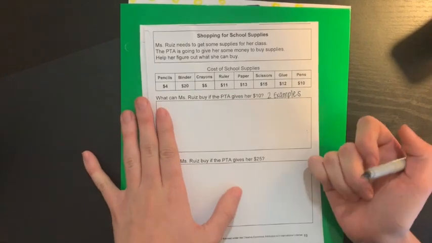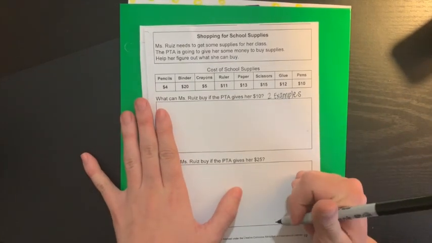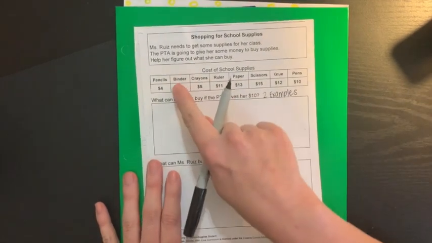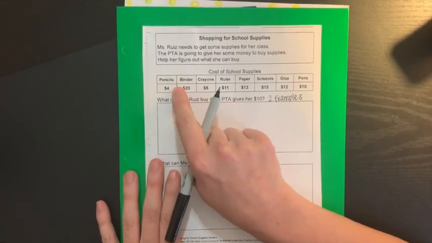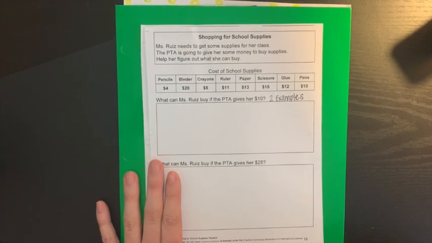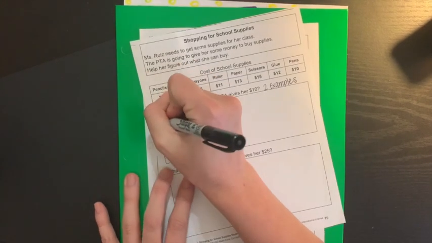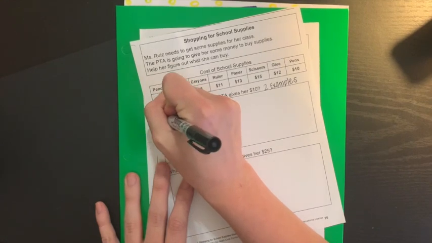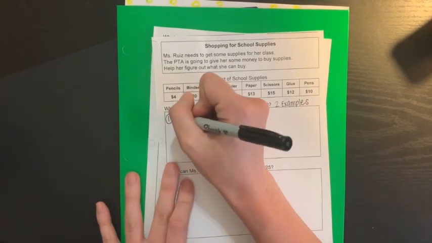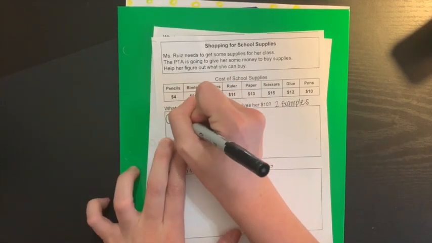So I'm going to give you one example of what this might look like. Maybe, okay, I see pencils. I'm looking at pencils. I see that they're $4, which is less than $10. So my first example might look like this. I'm just going to label my examples. Maybe I'll say pencils.